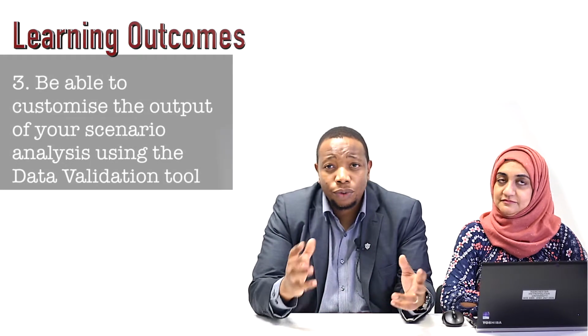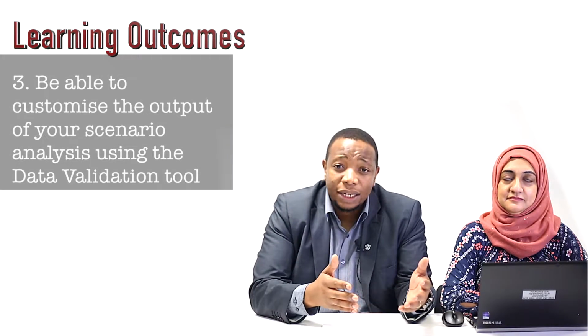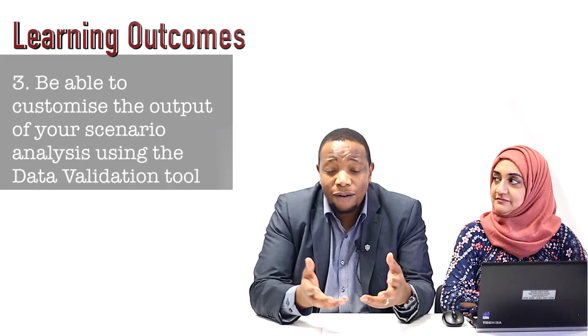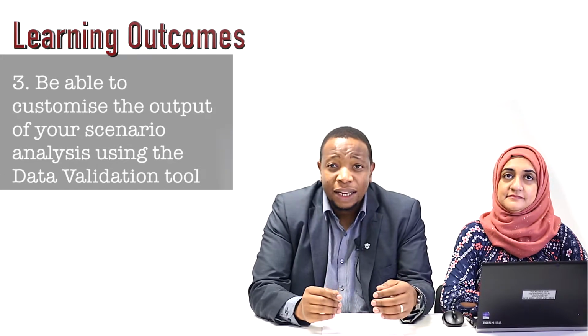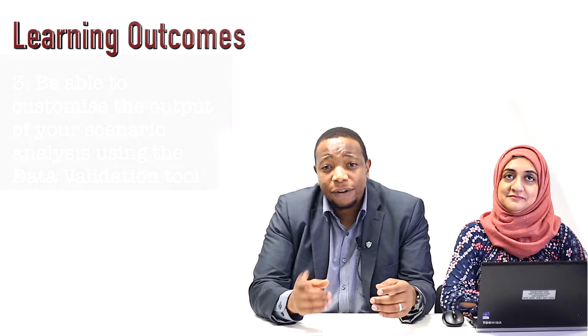And then the third one is you should be able to use the data validation. So you'll notice that when you use the data validation and the VLOOKUP function, they're quite powerful tools to work together. So Mabina will show you how to use these functions, and then just keep in mind that this will be very useful for your assignment.